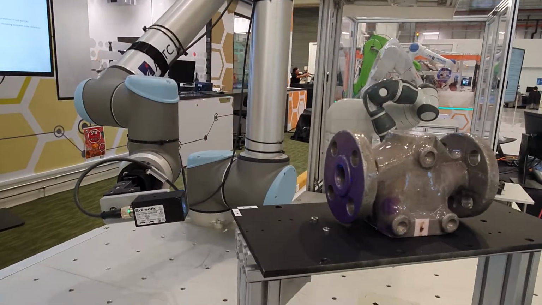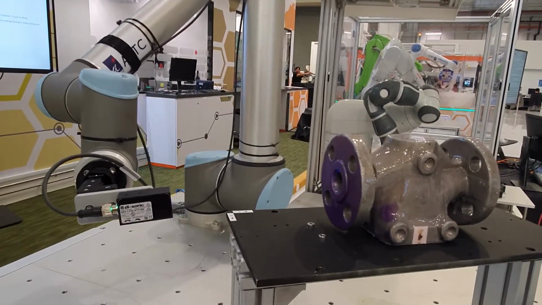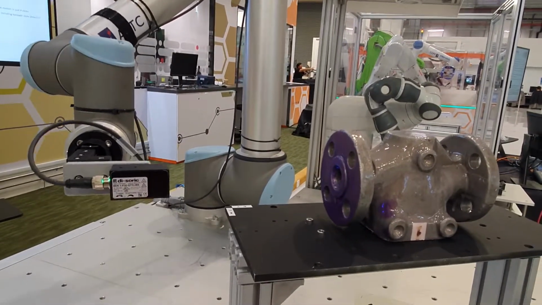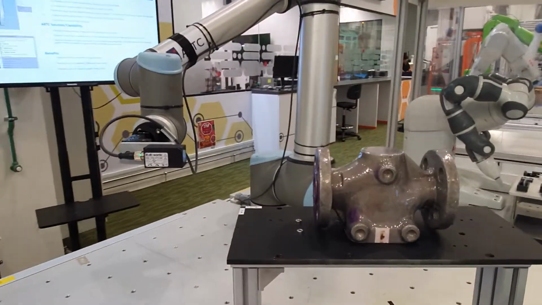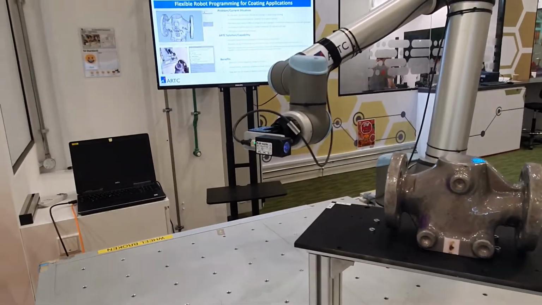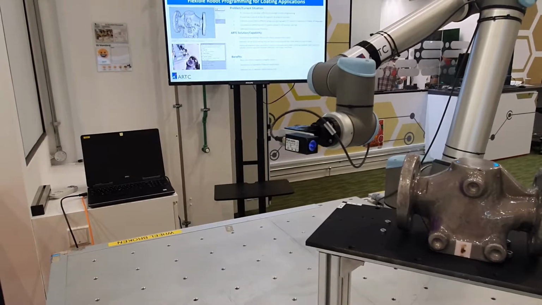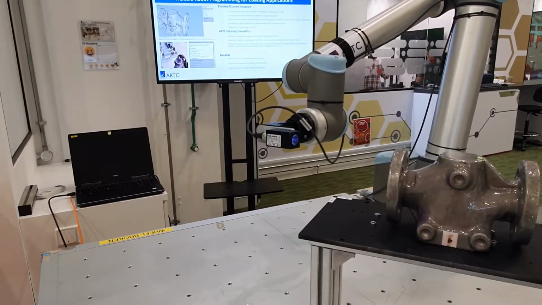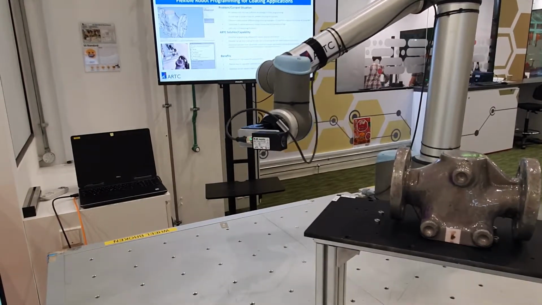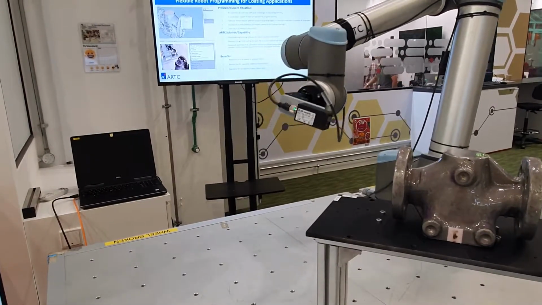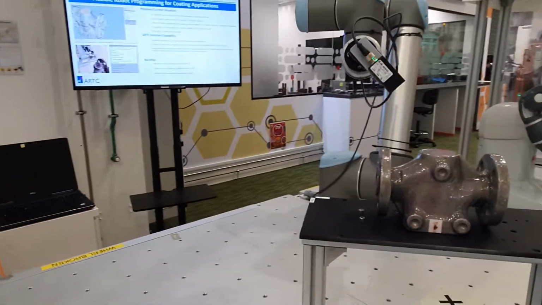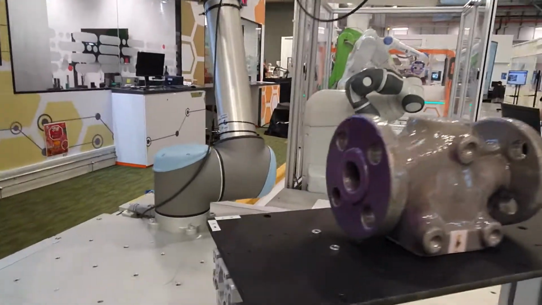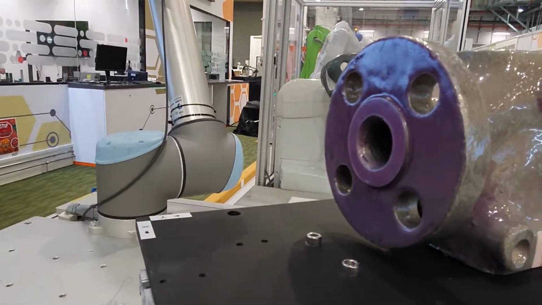As you can see, the color changes when the UV light shines on the surface. Once it's done, we can take a look at the results.